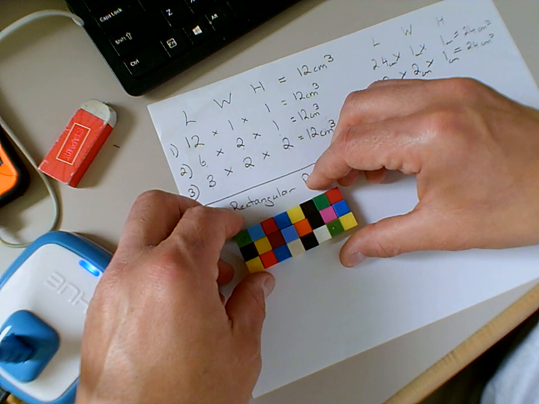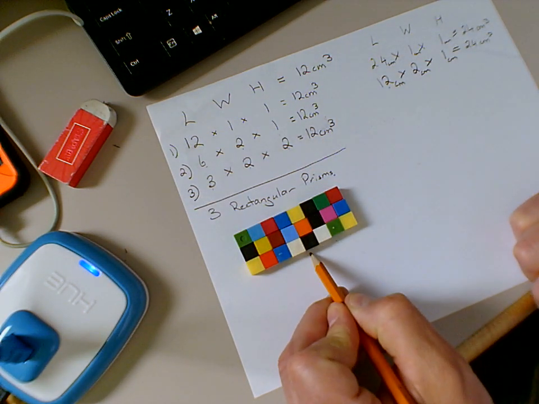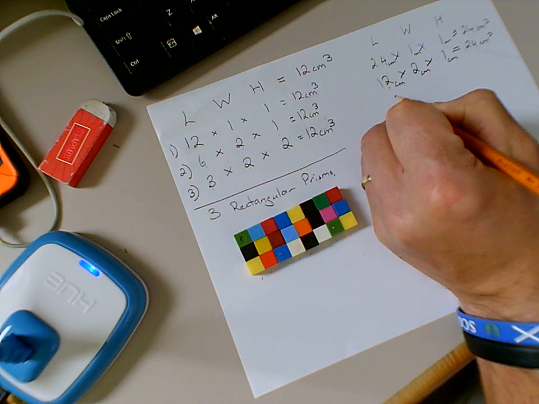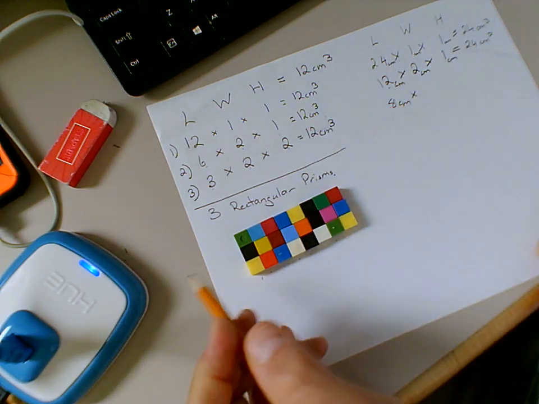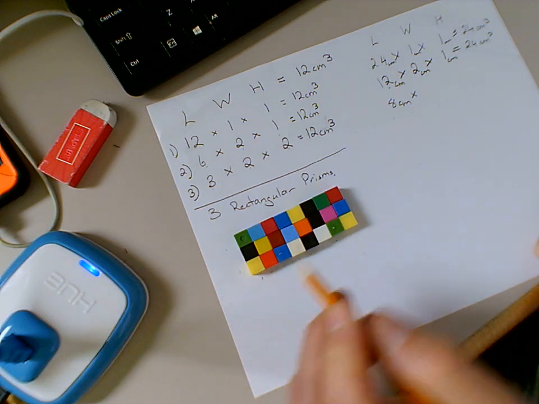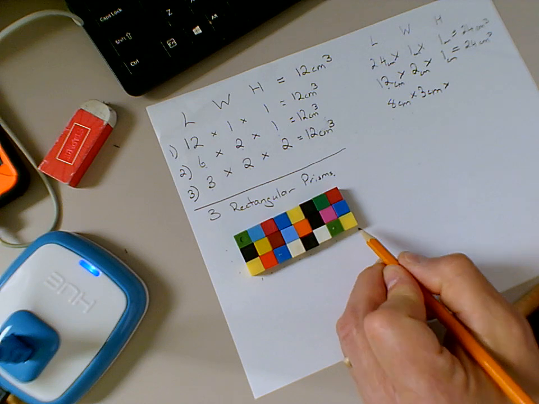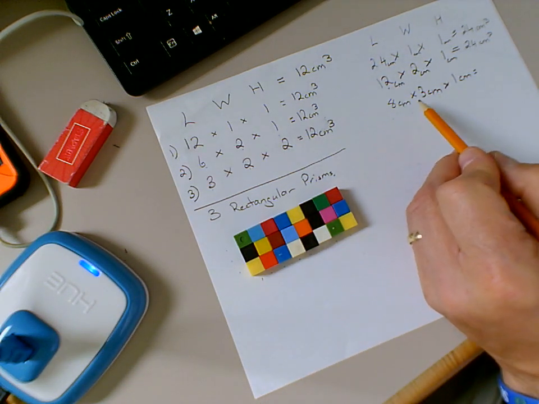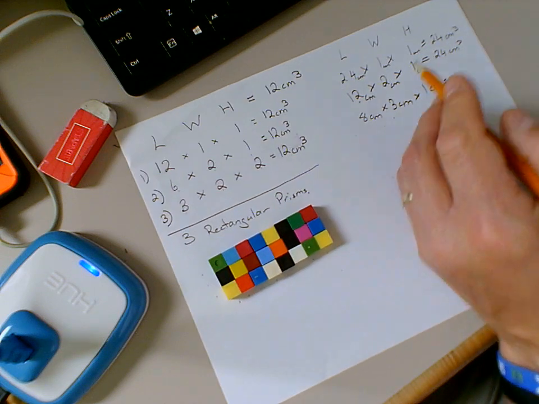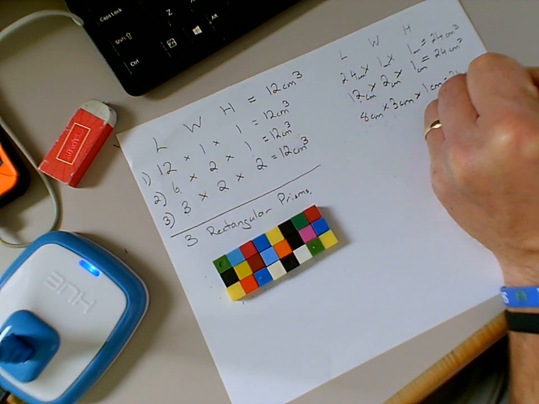Make it look all pretty. All right, there's my next one. 1, 2, 3, 4, 5, 6, 7, 8 centimeters long, multiplied by 1, 2, 3 centimeters wide, multiplied by 1 centimeter high. What's its volume? 8 times 3 is 24, times 1 is 24 cubic centimeters.